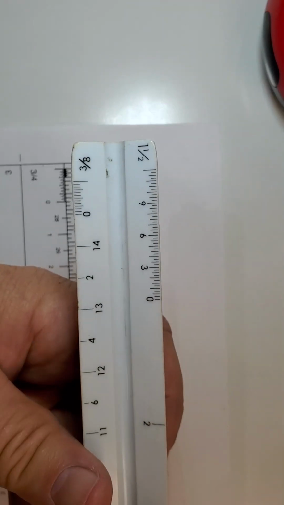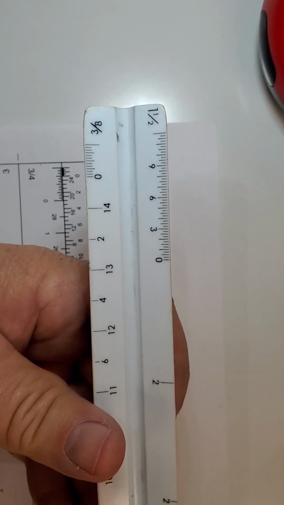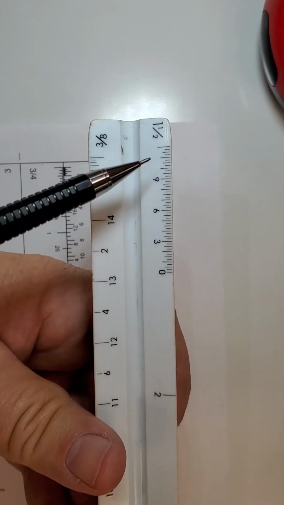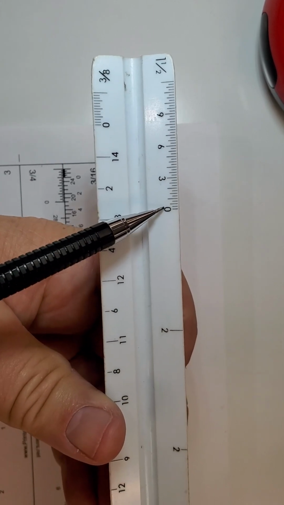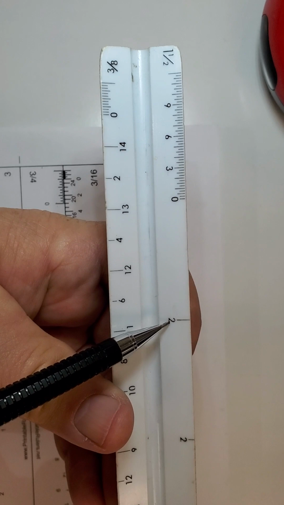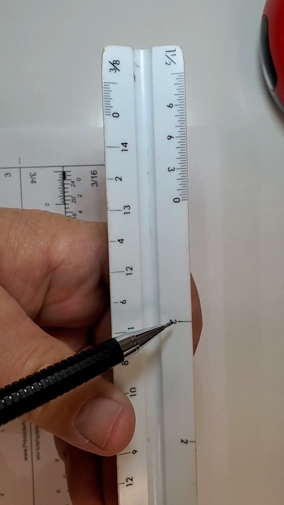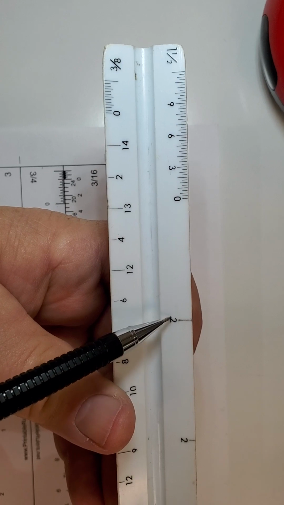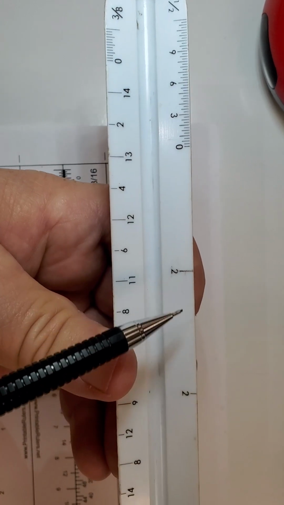Now of course you can use the markings of both scales interchangeably. So we have the 1.5 inch scale, 0. This is 1 foot, even though it says 2. We use it as a marker for 1 foot because that number 2 belongs to the 3 inch scale, but we still use that line as our 1 foot marker.